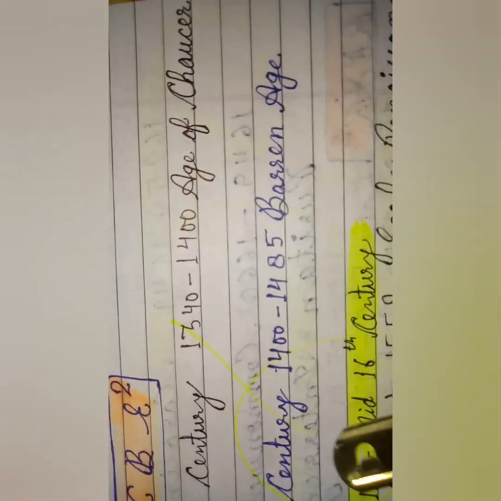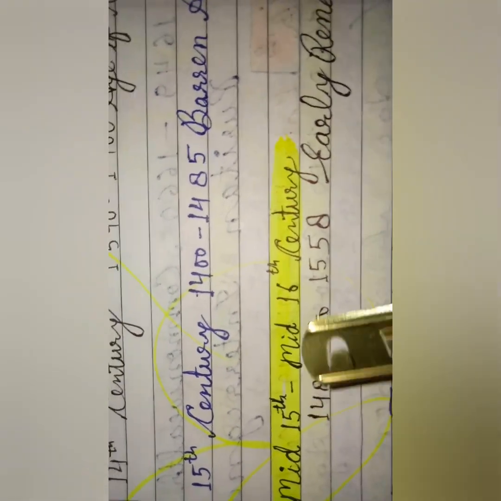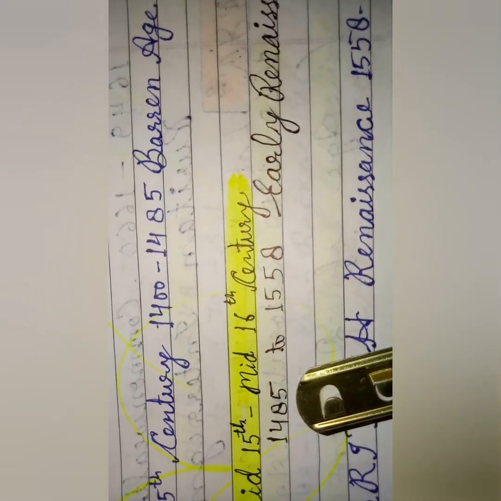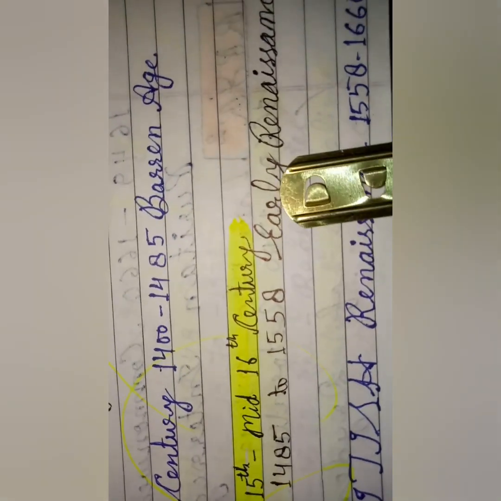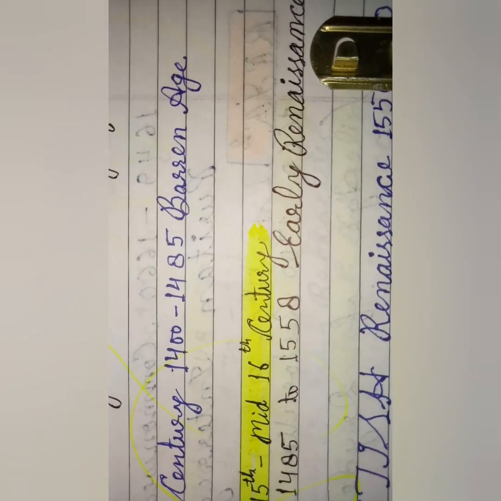The next one is the mid-15th century to the mid-16th century, 1485 to 1558, early Renaissance. Yes, it is also known as Renaissance.